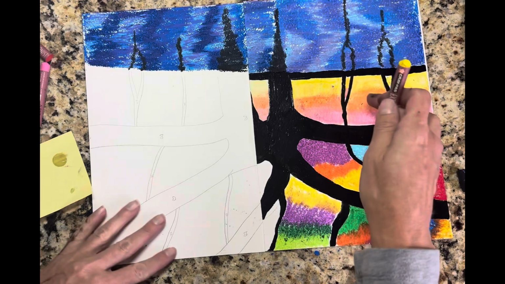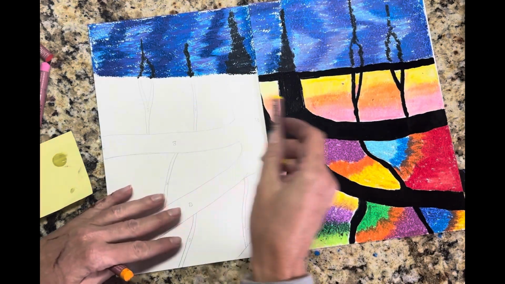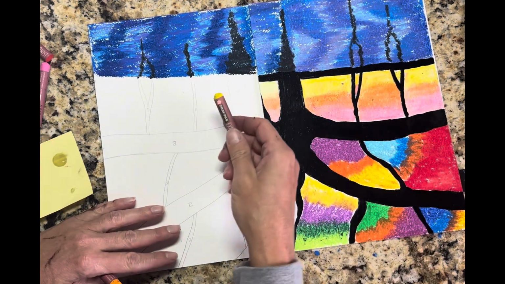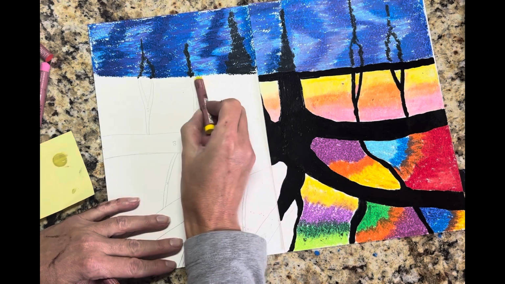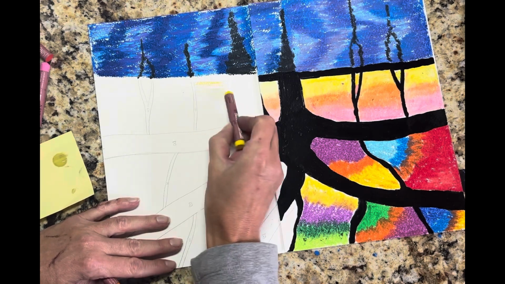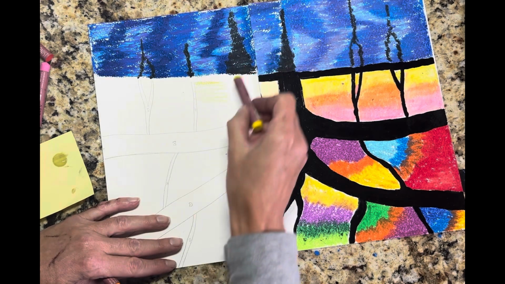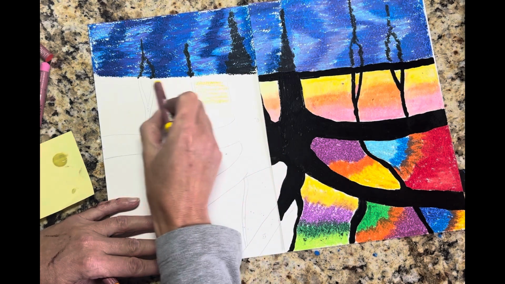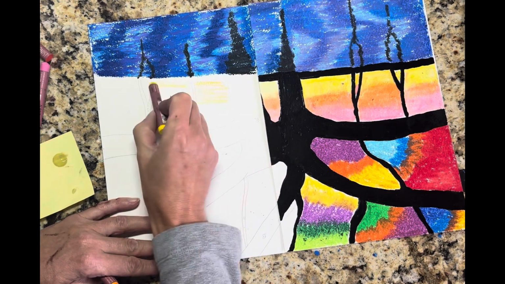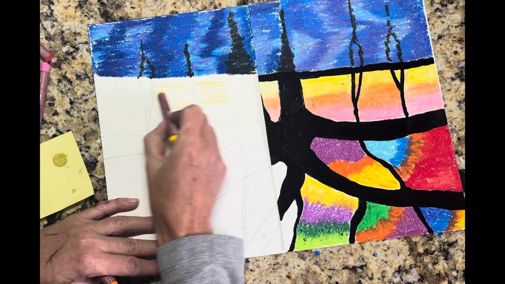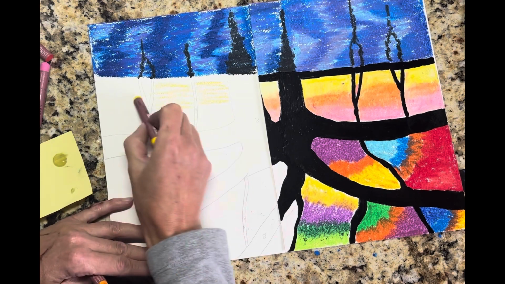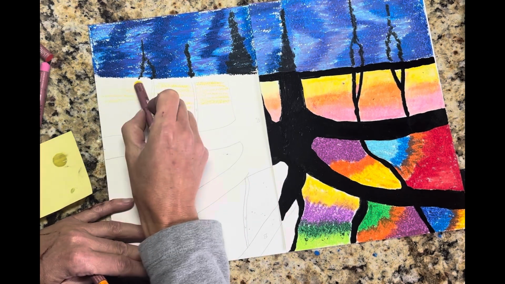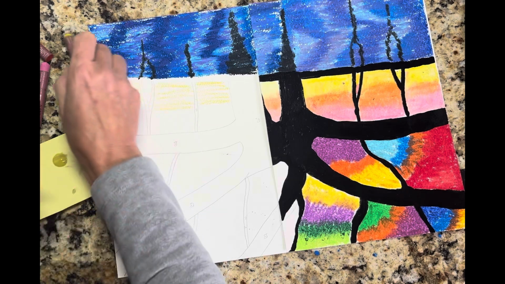So I'm going to use these same colors I did over here so you can see this is the after and the before. I'm taking a yellow oil pastel and I'm really, really lightly going over this like I did on that initial blue on the water. I'm trying not to get on my prop roots. I'm trying not to get into my island. So just lightly doing a little bit of yellow, not very much.